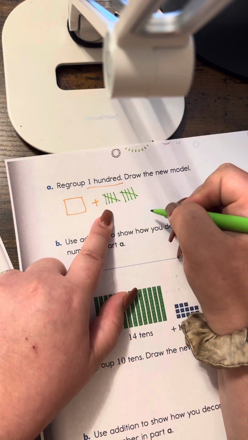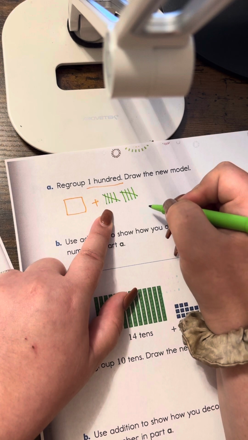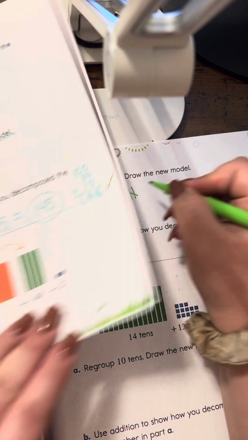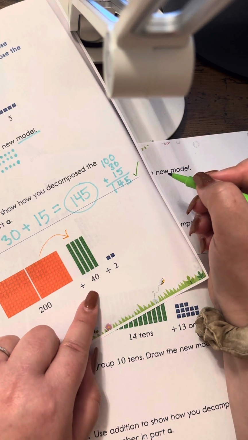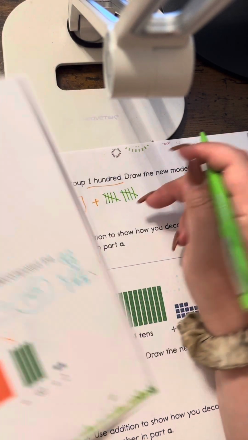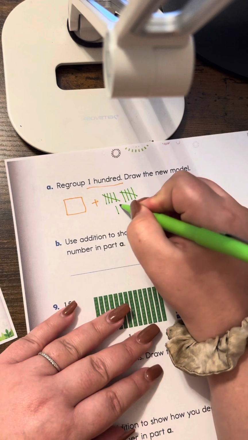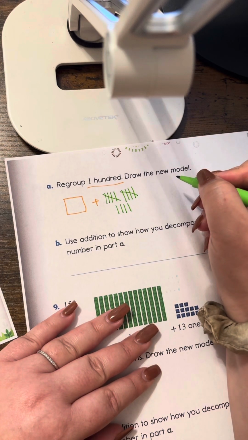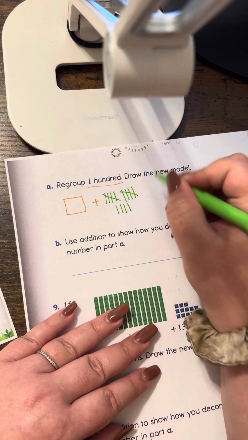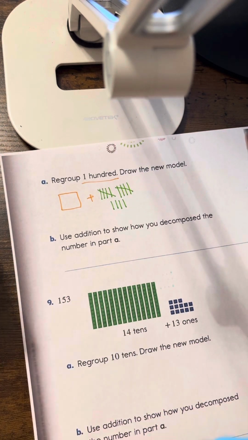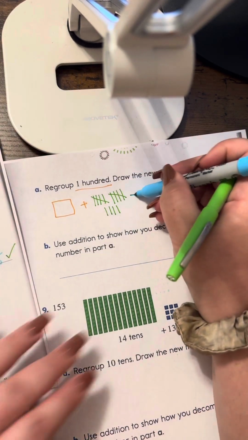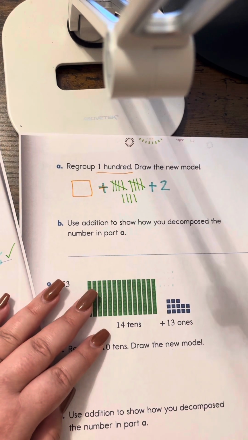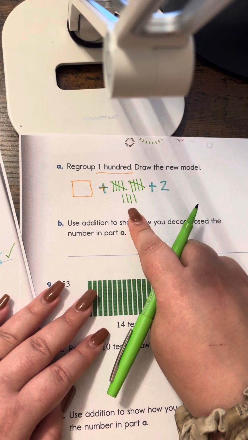I'm just going to write it like that. You don't have to. And then we also have the 40 that were here. So I moved that 100 and I got that, plus the 4 tens, which are here. So now I have 14 tens, if you see that. And I still have my remainder of 2 ones because nothing changed in that one. So that was regrouping 100.